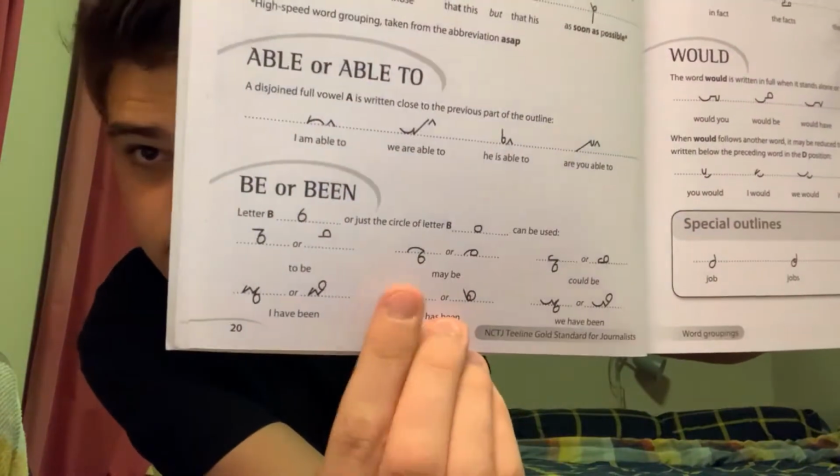B and been, so basically if you're doing the letter B, you can either do the full letter B or you can do a large O basically, so the big circle on the B. As you can probably see here, the big circle on the B is transferred and you don't actually do the line, you just do the big circle. I prefer doing the full B, although it takes longer, so it just depends on what you prefer and stuff like that.